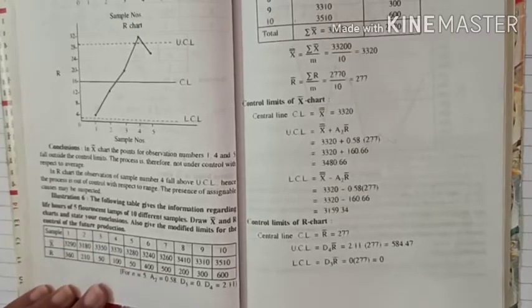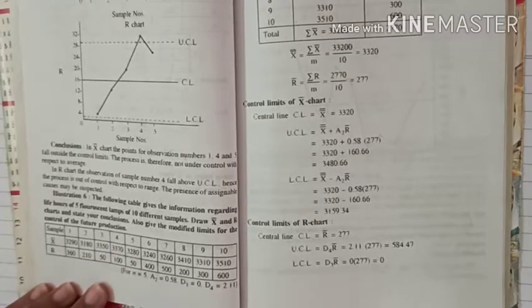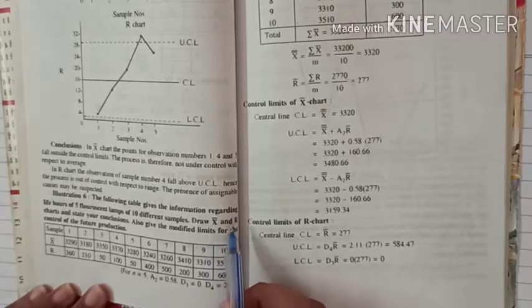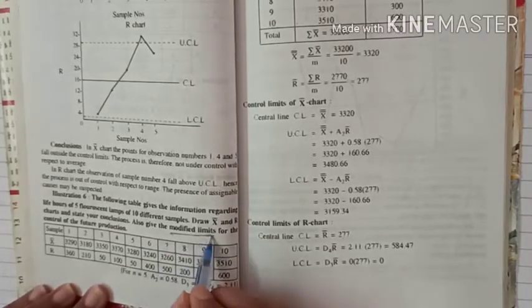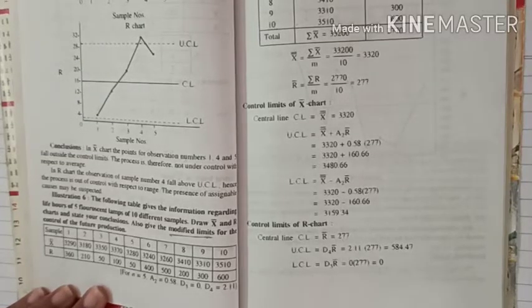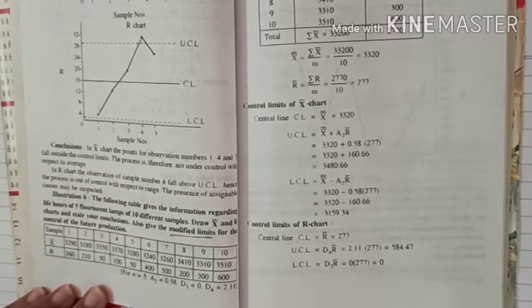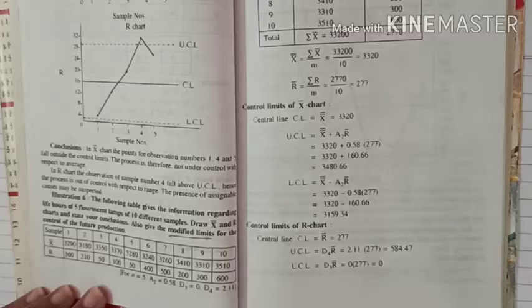of the future production. So what we have to do here, we have to draw an X bar chart and R chart, and here the additional word is modified limit. Modified limit means if the process is out of control, then we have to modify it, right? So let's start with illustration number 6.